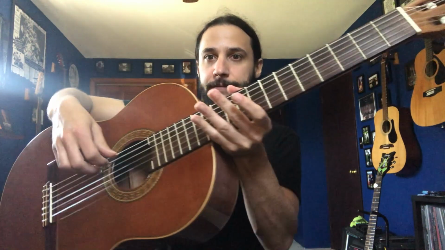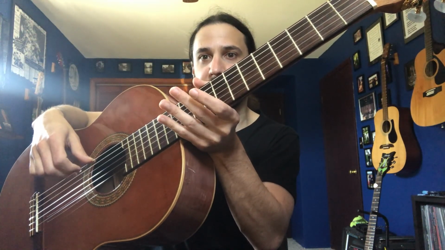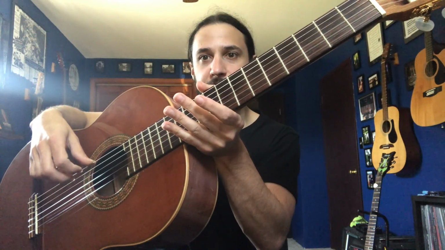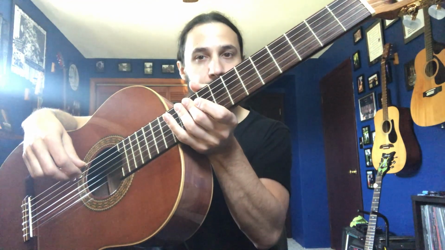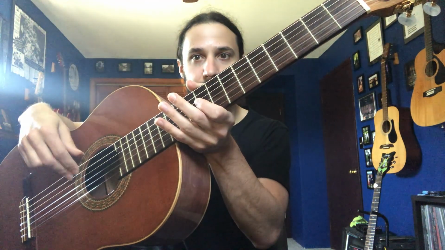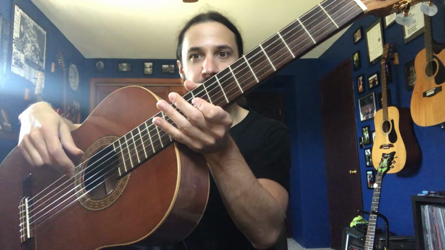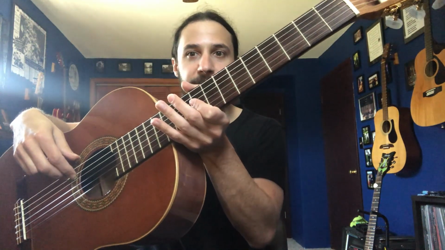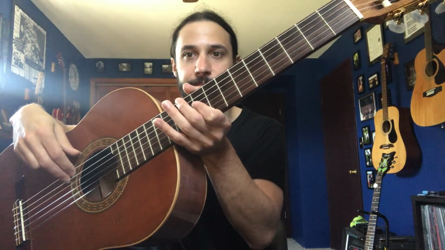So again, with the free stroke, if I'm playing, that's how my fingers look. If I'm playing on the A string, my fingers pluck that string, but it's not connecting into the next string. Whereas if I use a rest stroke, my finger goes right into the string above. So if I'm playing on the A string, my finger is hitting right into the E string, the low E string.